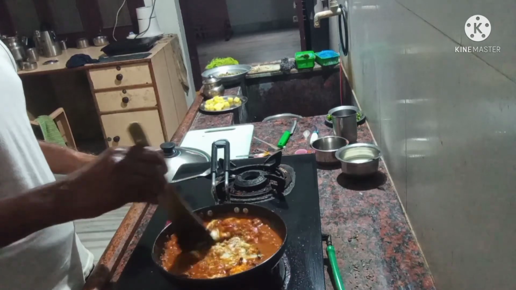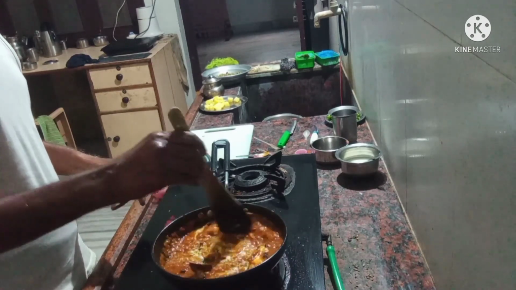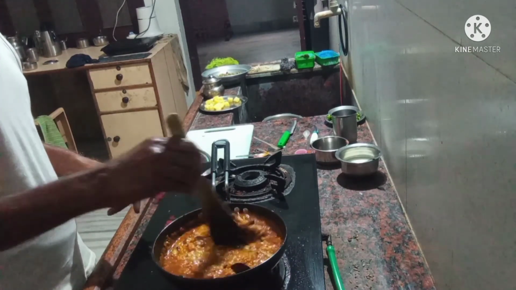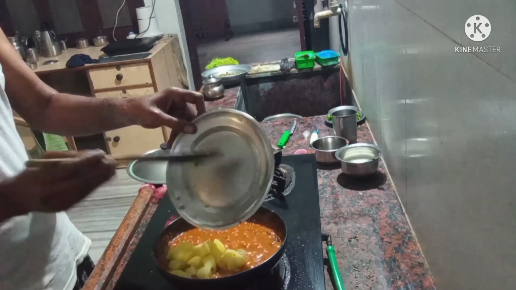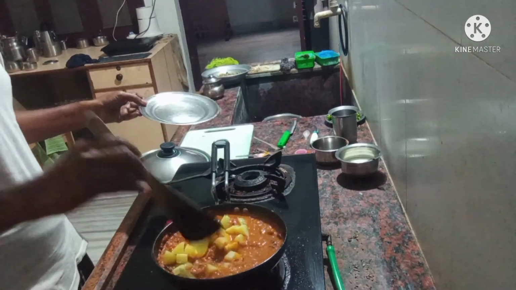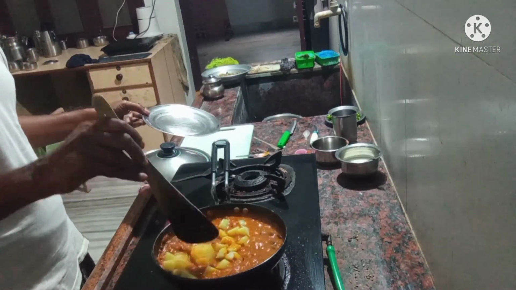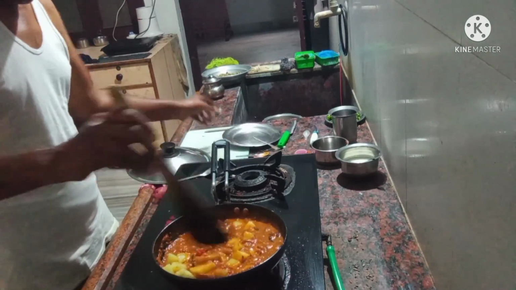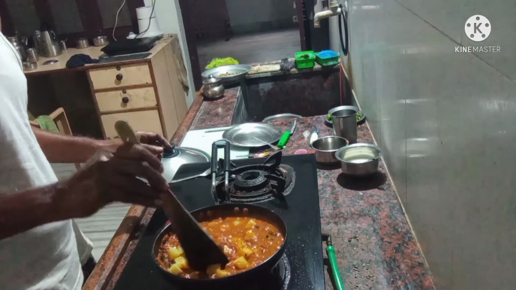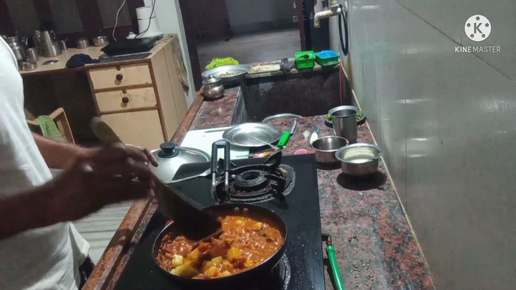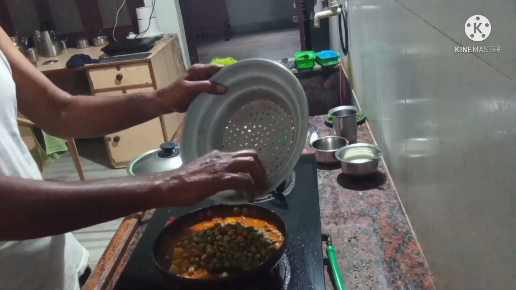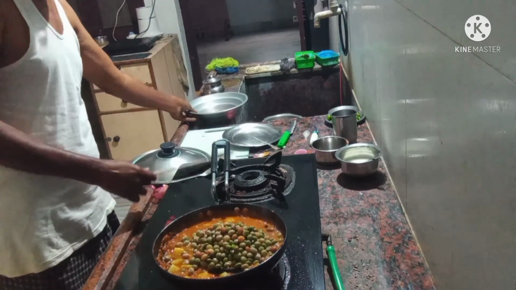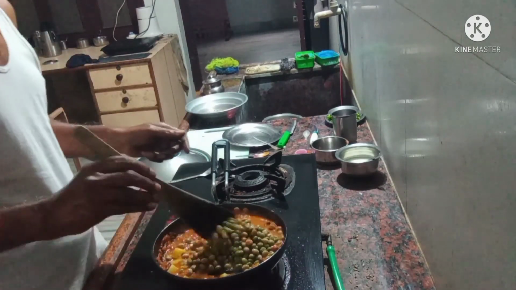And mix them well. Add boiled potato pieces. Add boiled red gram seeds and mix them well.